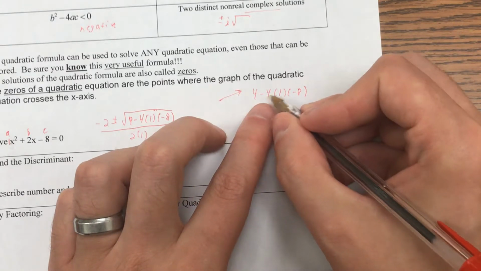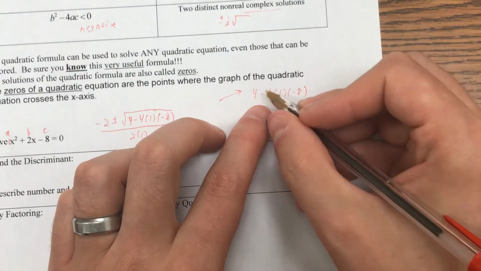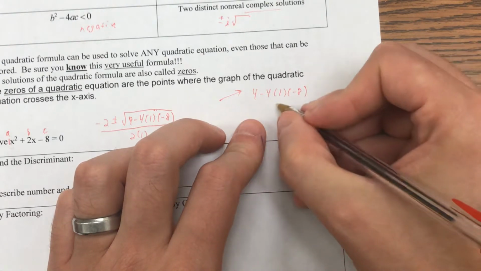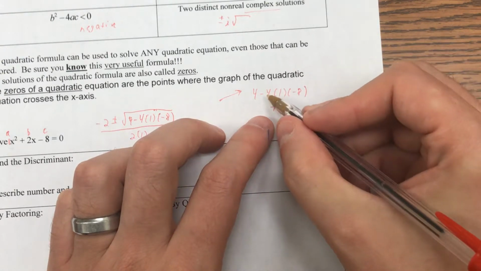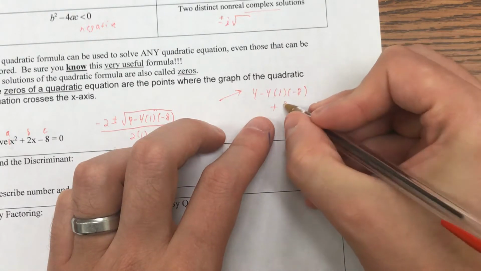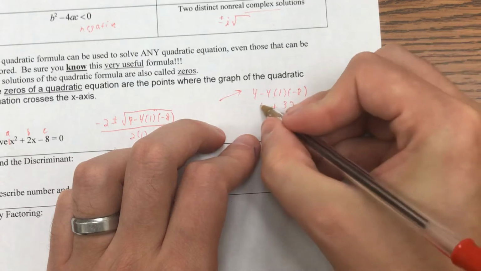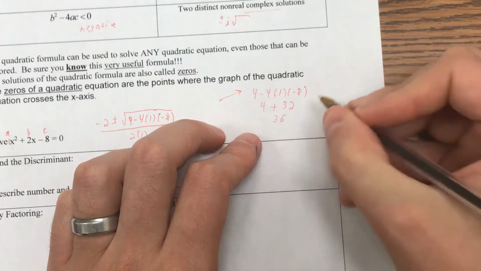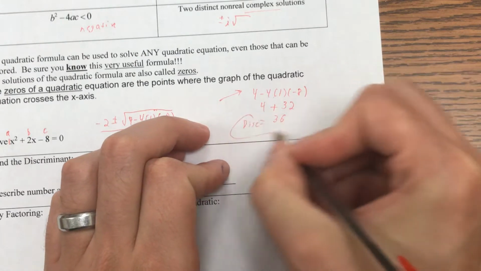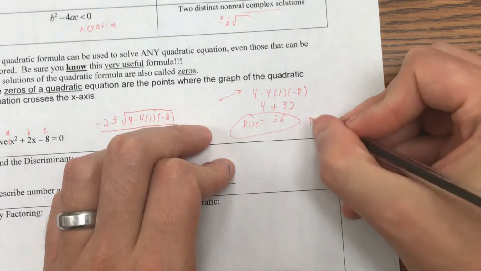Since you have a negative, a positive, and negative, 2 negatives make a positive. So that means you will end up with a plus sign, because a negative 4 times a negative 8 is positive. And that's going to be 32. 4 times 1 times 8 is 32. So 4 plus 32 is 36. So the discriminant is equal to 36. That is a positive number.